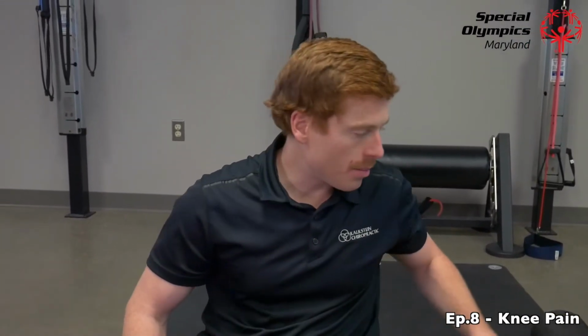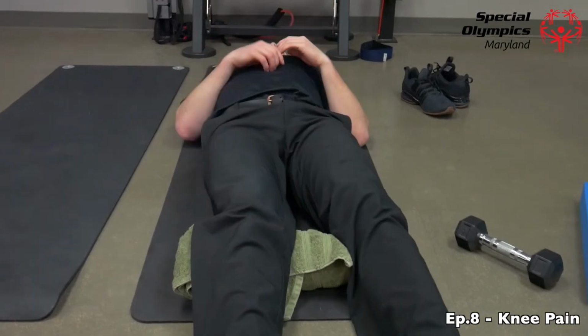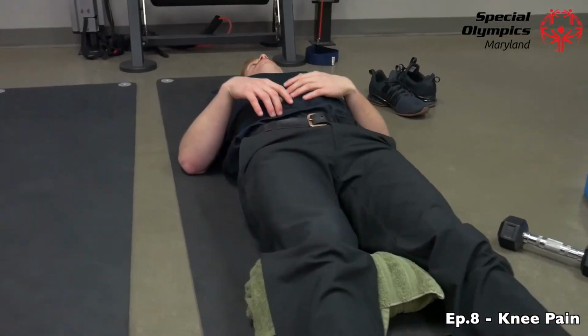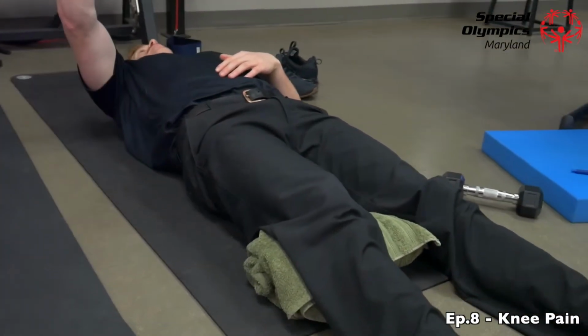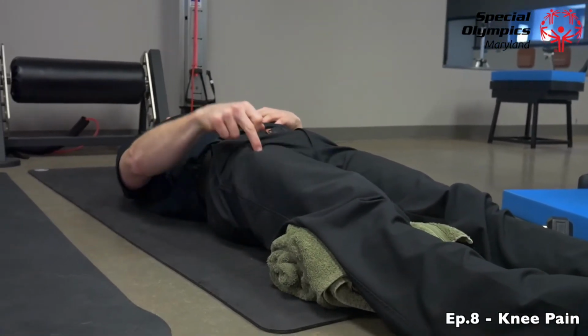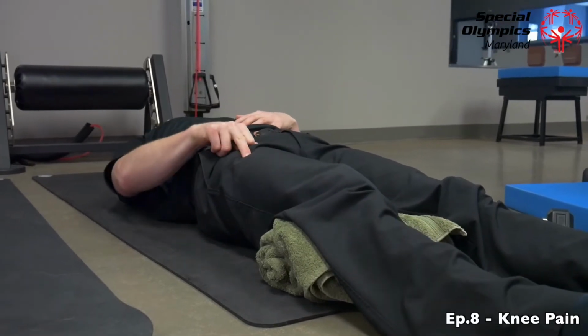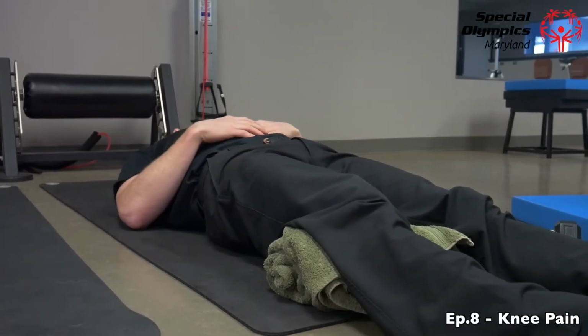So I'm going to grab a rolled up towel. So, laying on my back, and I want to think about taking my knee and pushing it down to the ground. If you do that, you'll feel the muscles in the knee tighten up. You're going to relax, repeat, squeeze.